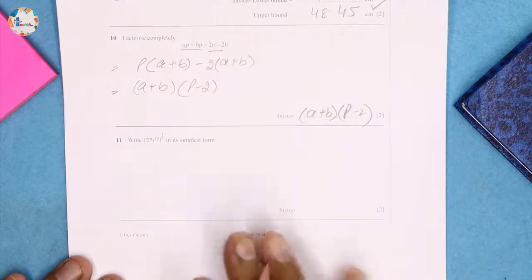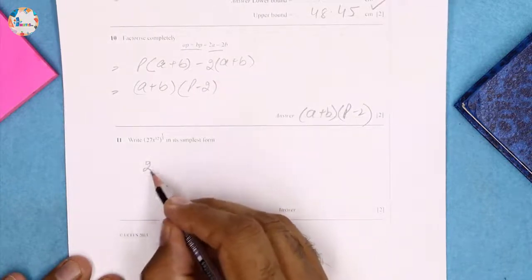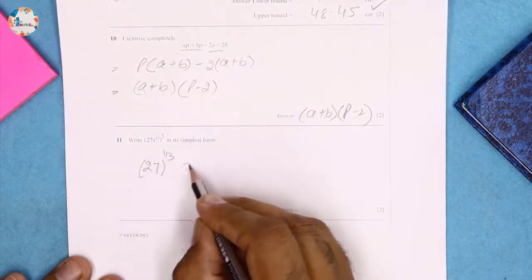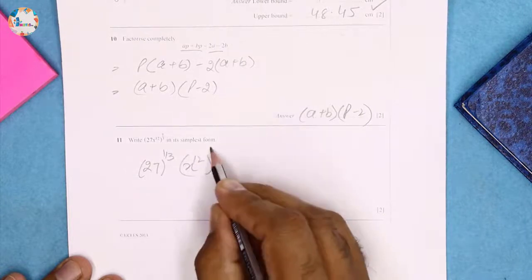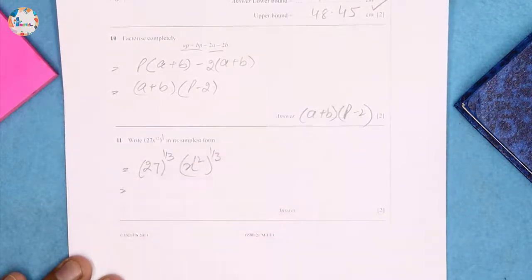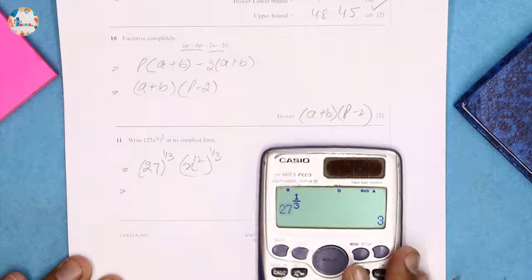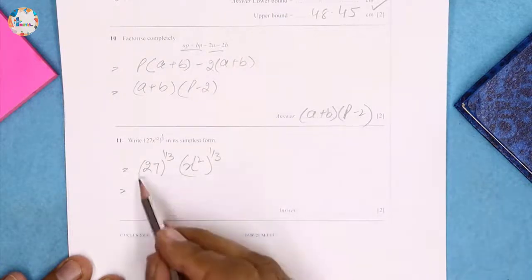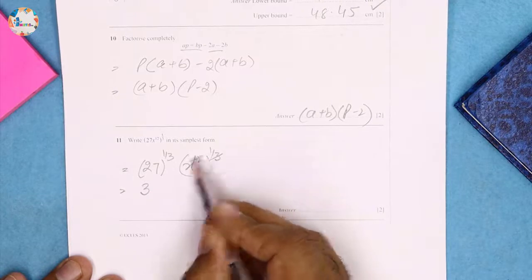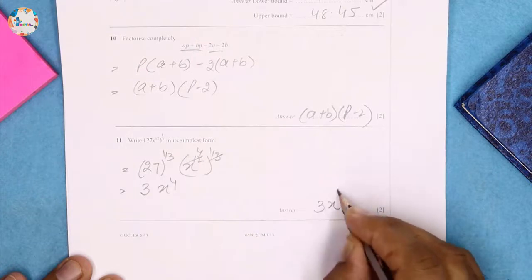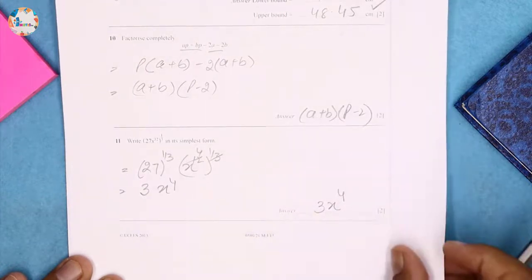Then question number 11, write this in its simplest form. So 27 we can write separately, 27 raised to 1 by 3 and x raised to 12 whole raised to 1 by 3, and we can use a calculator to find 27 raised to the power 1 over 3, and this results in 3. So we can write here 3, and the exponent 12 over 3 gives 4, so x raised to the power 4. So our final answer will be 3x raised to the power 4. Hopefully you understood this.